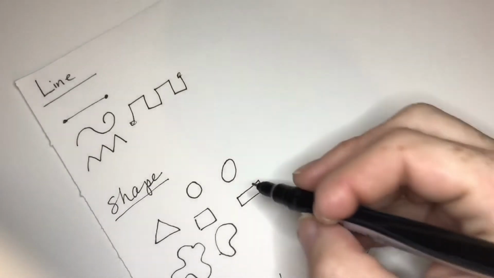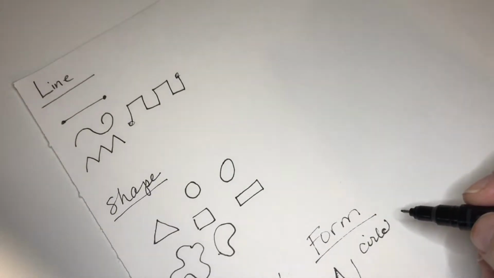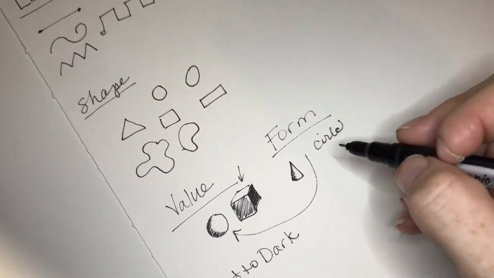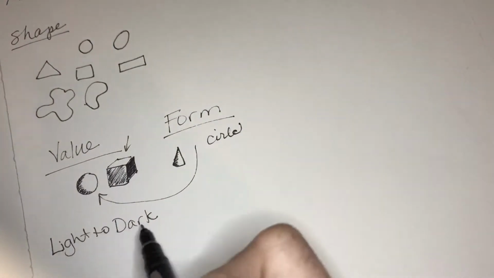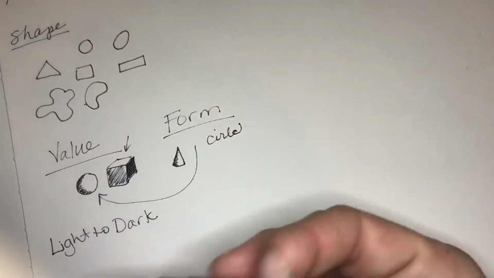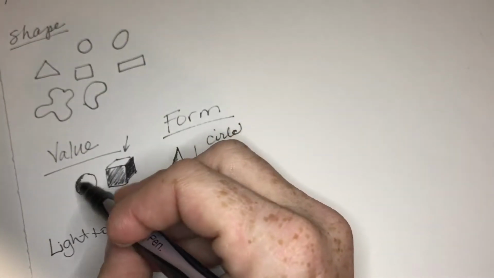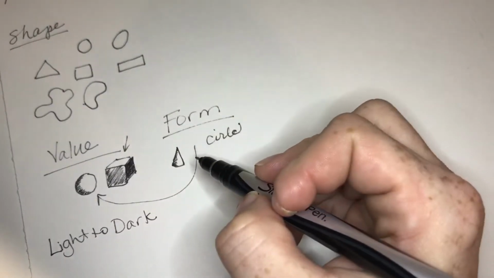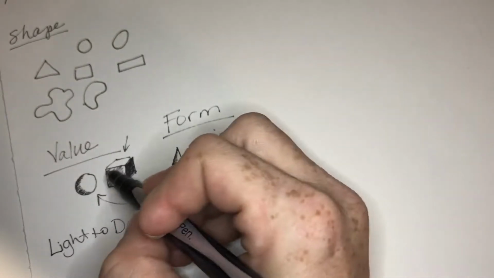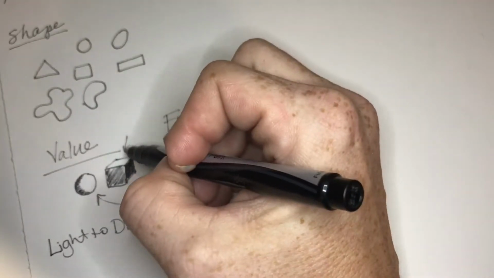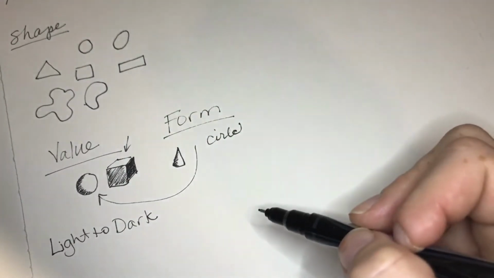So let's say I want to take a shape and make it look three-dimensional. How would I do that? You would use the next element of art called value, which is where you have your light to dark. This can be done in black and white and when you are using colors. As you can see here, this circle, I just added shading to the side of it, and now it is a sphere. With a plain square, I added two more sides to it, shaded it with the light source coming from above, and now it's a cube.